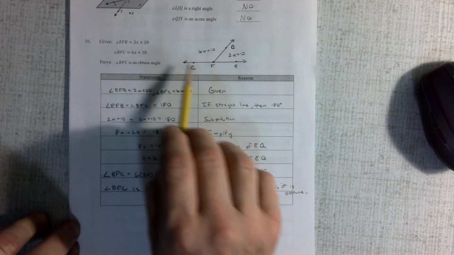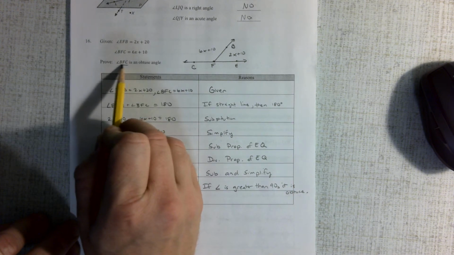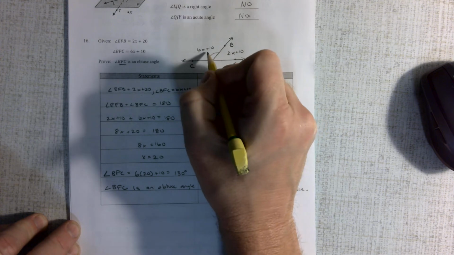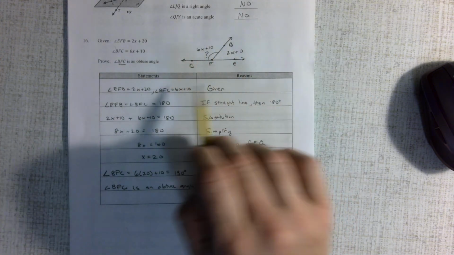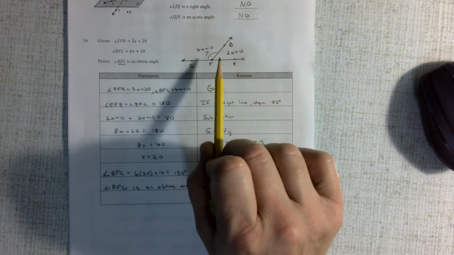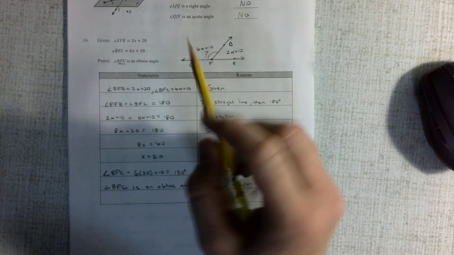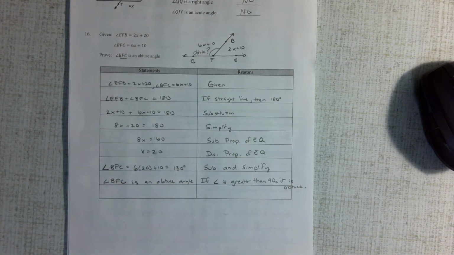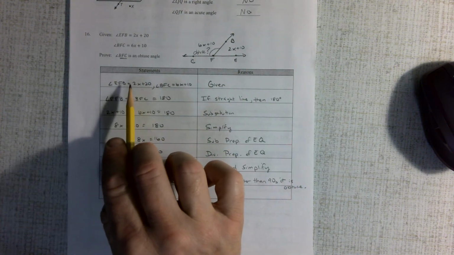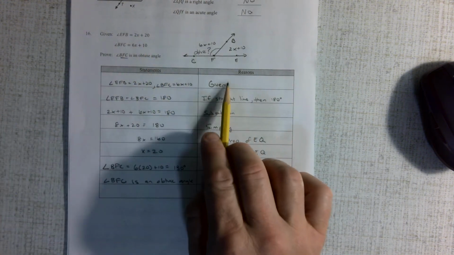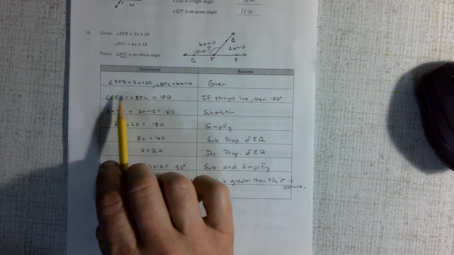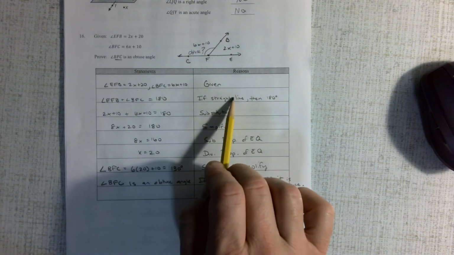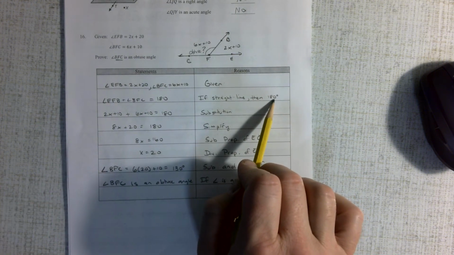Alright, the last one, we have a diagram that looks like this, and we're saying that BFC, this angle right here, is obtuse. And I suggest you write on your diagrams, put a little angle mark there and a question mark, write the word obtuse. I'm trying to figure that out. Well, I'm given these values, and then I can say that this angle plus this angle makes 180 degrees, right? Because if it's a straight line, then it's 180 degrees.